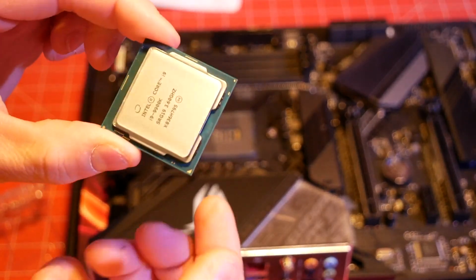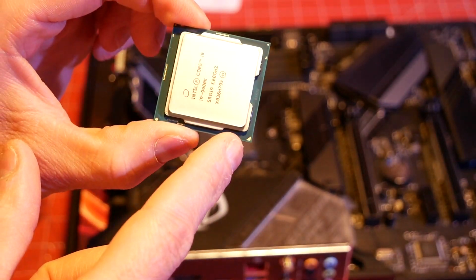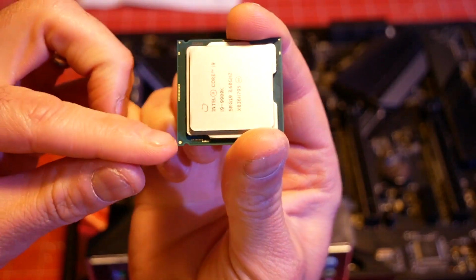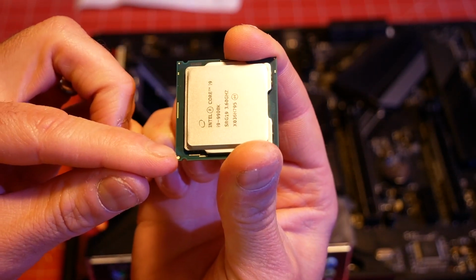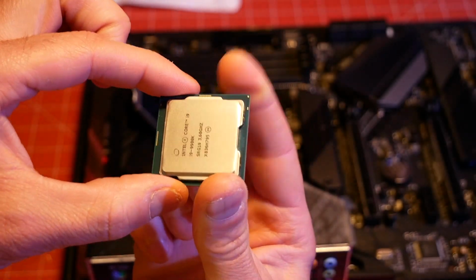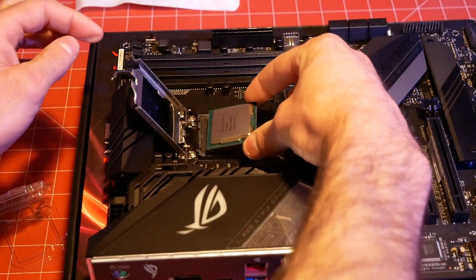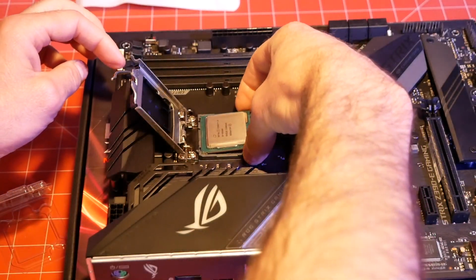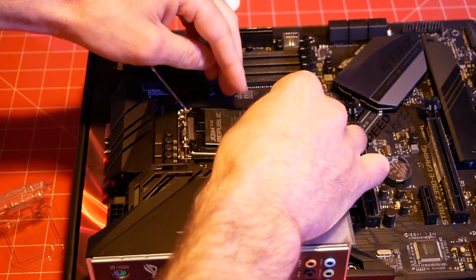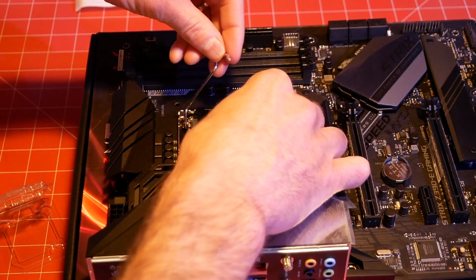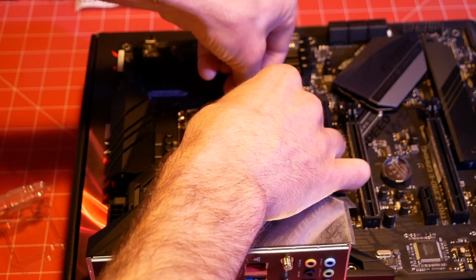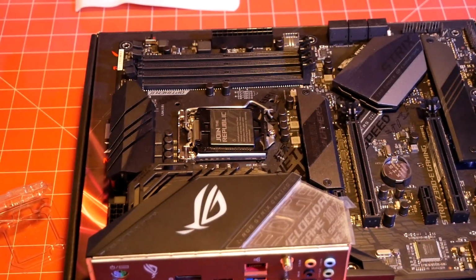I just have to make sure the CPU is facing the right direction. You see this arrow? That's going to go toward the outside. And there's these little slots on both sides of the CPU. You're going to make sure that those slots line up with the slots right in the motherboard. So let me place this right into the motherboard. And then we can just close this top thing right down like this. And this kind of pushes it in place. And the CPU is installed.